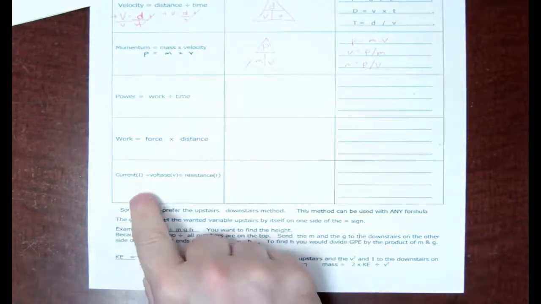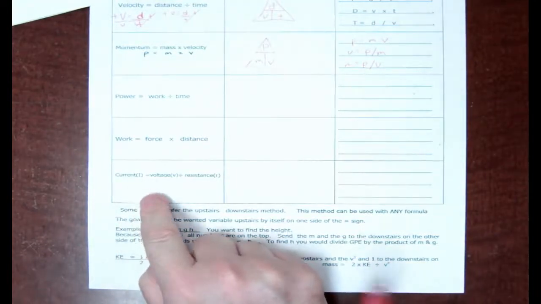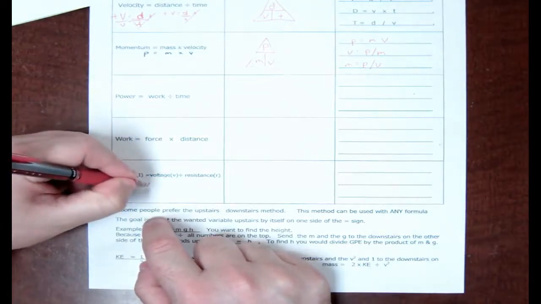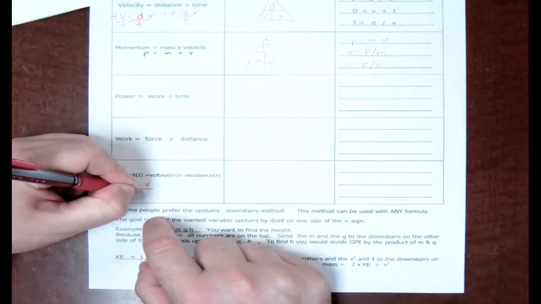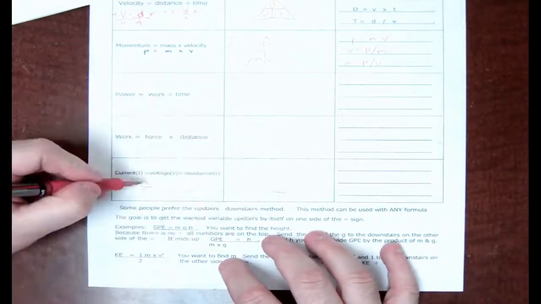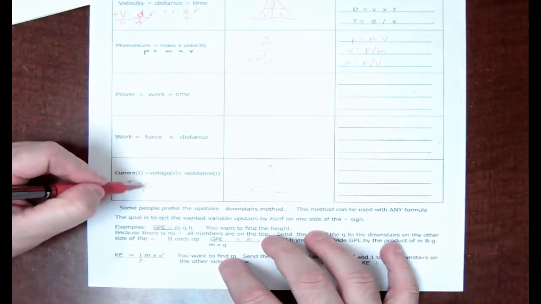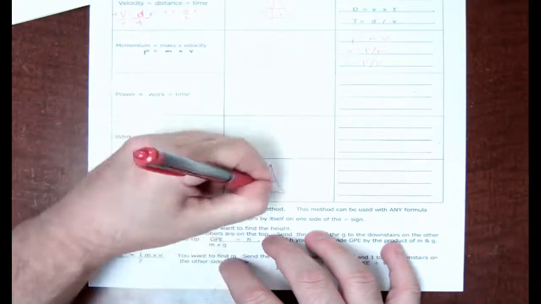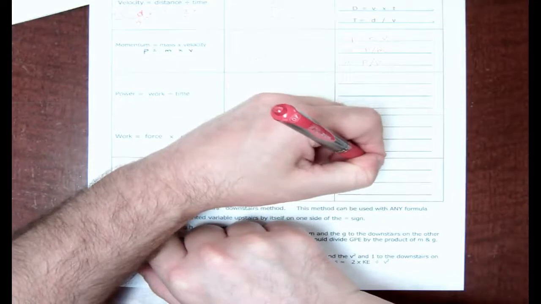Let's go down to current. You won't do this until second semester, but current, which is an I, equals voltage divided by resistance. So, I'm doing a triangle. So voltage is in the division, it's on top, so we're going to do voltage. And we're going to do resistance and current. They gave us one. Current equals voltage over resistance.